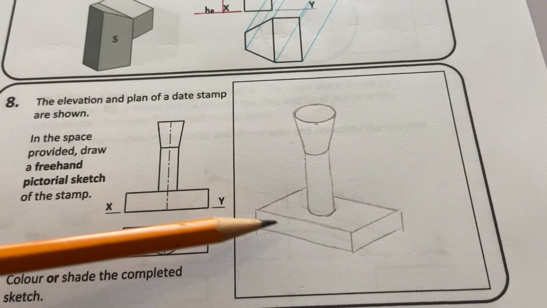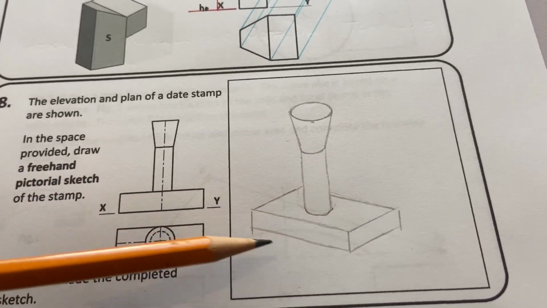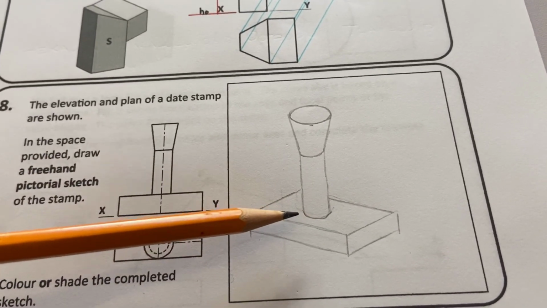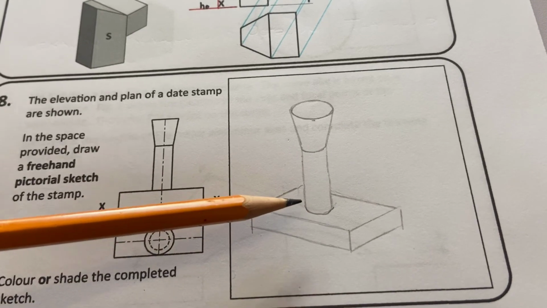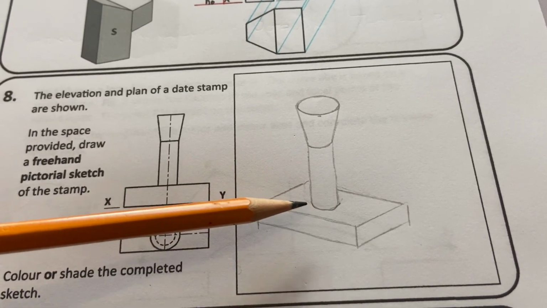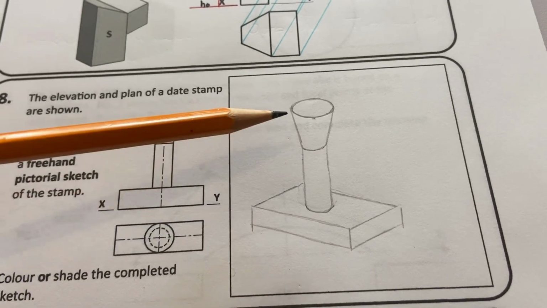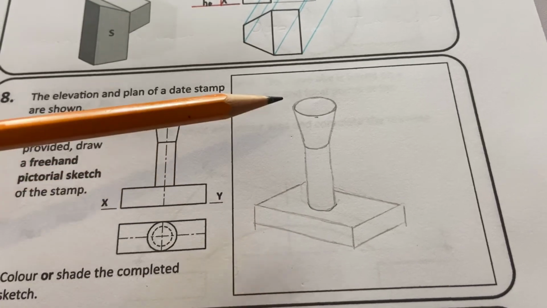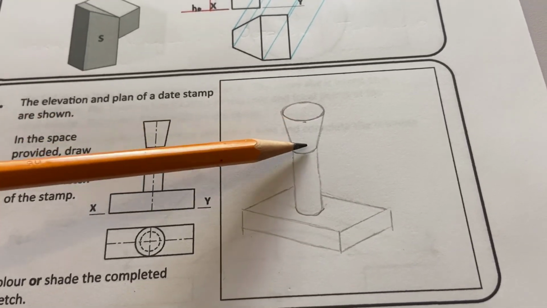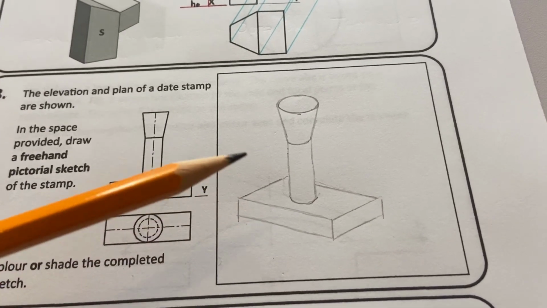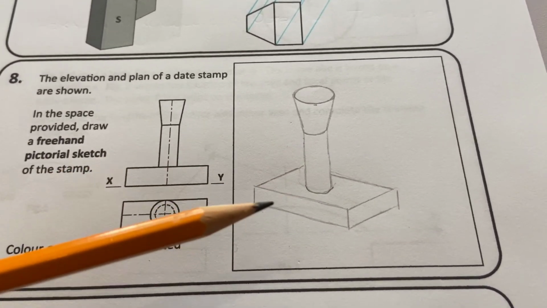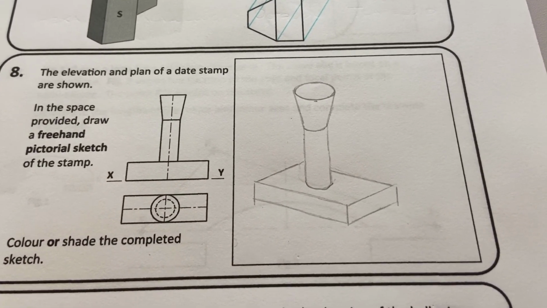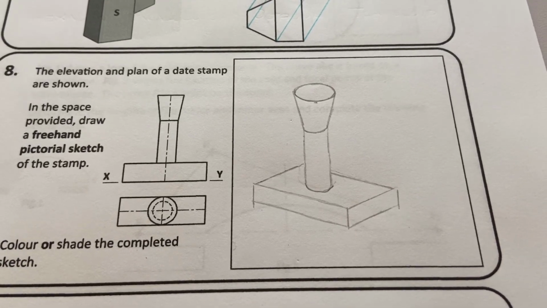Once you have the square base produced and you're happy with how it looks, off that then we're drawing a cylinder. Now as you look at a circle in a pictorial view, this will appear as an elliptical curve, as will this one here. And then up here on the date stamp, you have an ellipse that's going to be slightly bigger, and then we connect the sides of that down into that cylinder. So once you have the rough shape established and you've sketched that out and you're happy with it, then we can start refining it and applying the colour and shade.